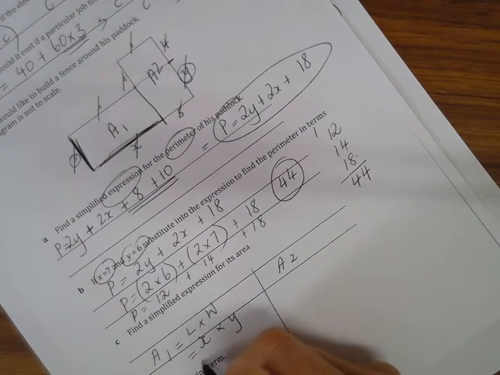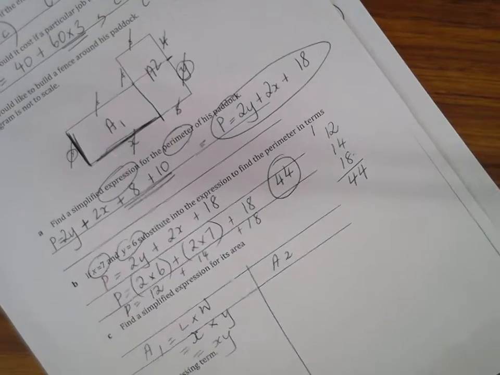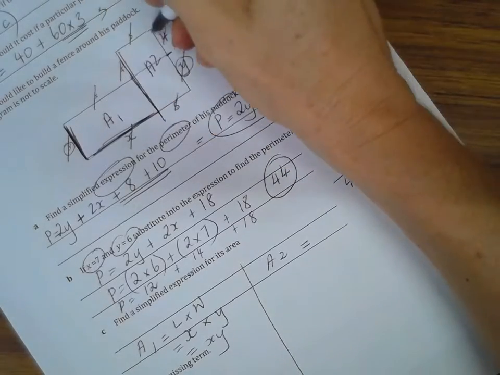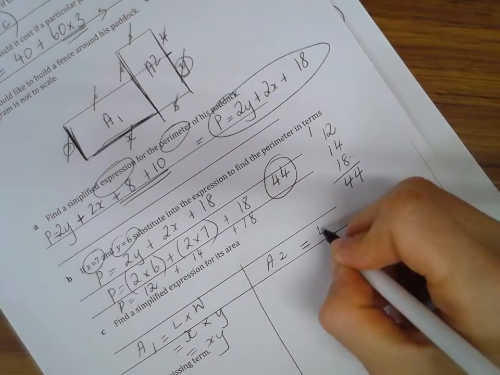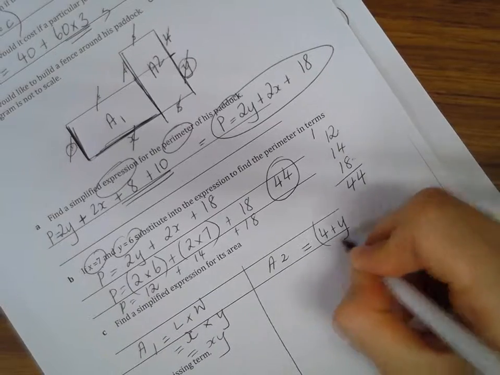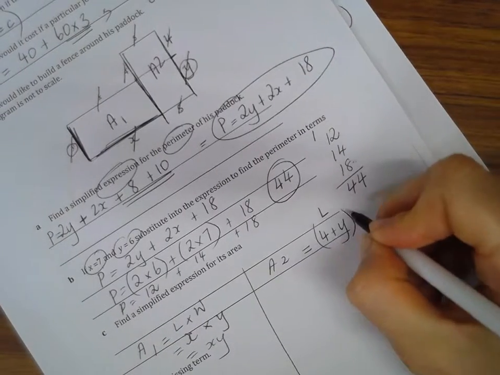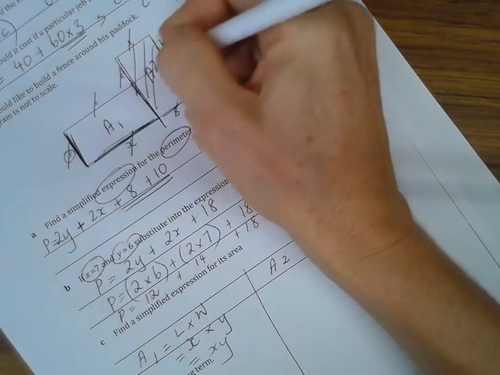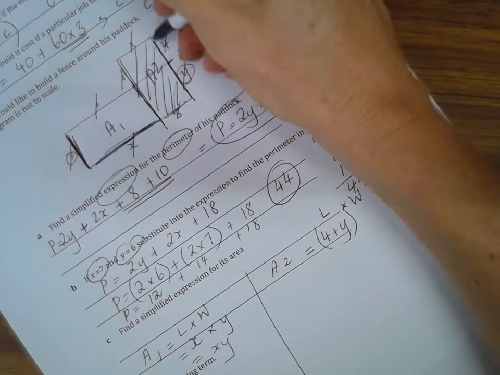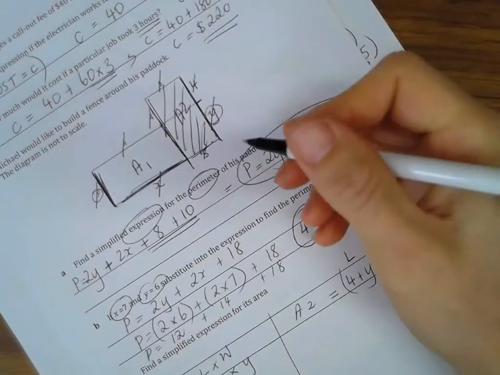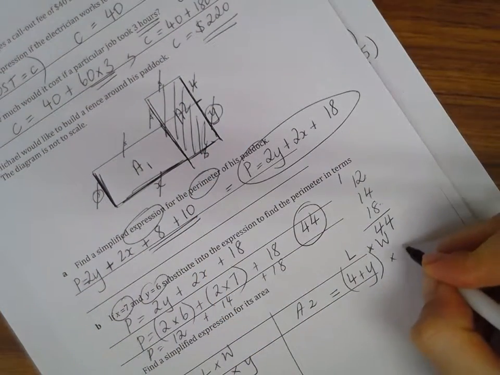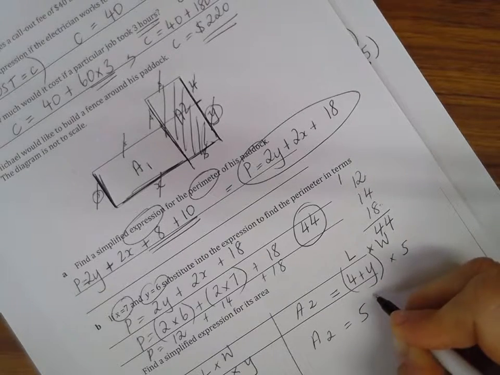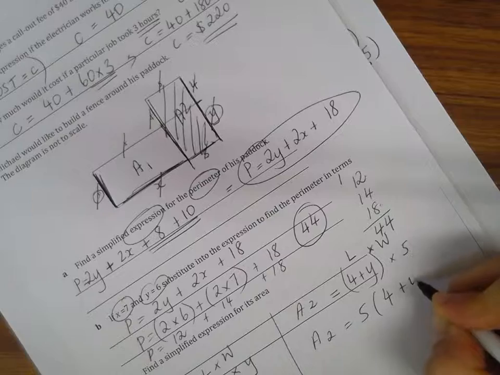So that equals xy to be simplified. Okay, the area for this is going to be 4 plus y, the length, multiplied by the width. Now we're finding the area of area 2. The length is a bit funny, it's 4 plus y, multiplied by 5. So area 2, we can start to look at it like this: 4 inside the bracket plus the y.